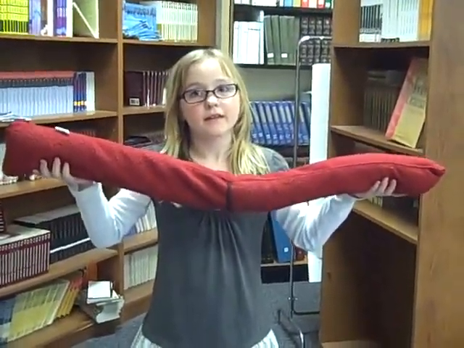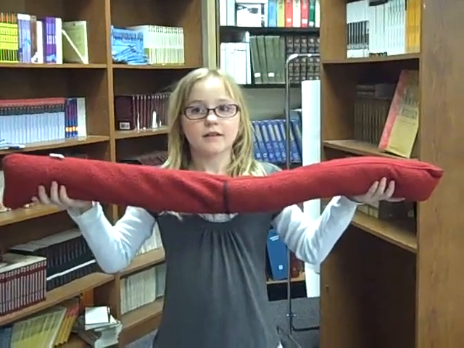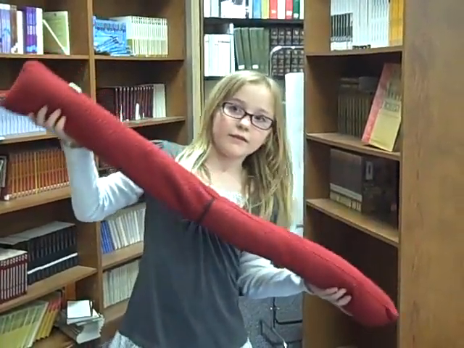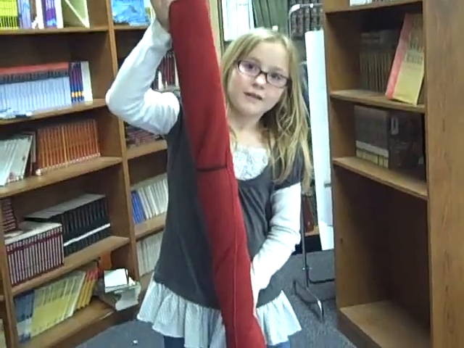We're pretending this is the stream. The gradient right now is low. Now it is moderate, and this is steep.